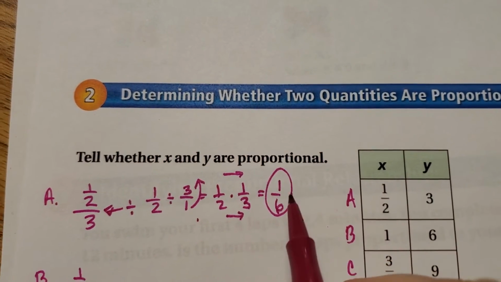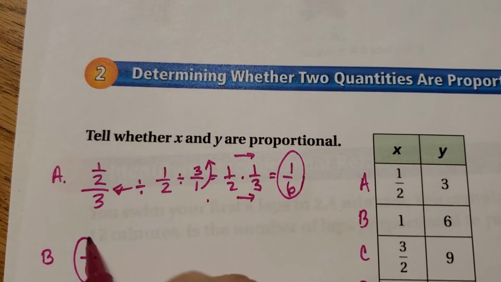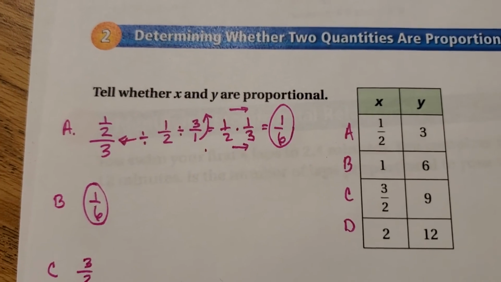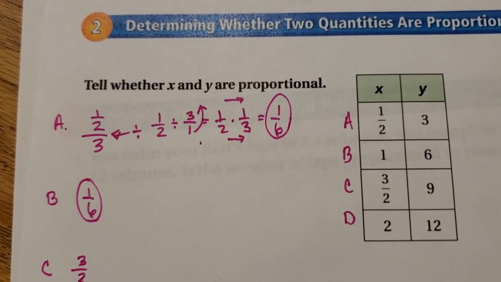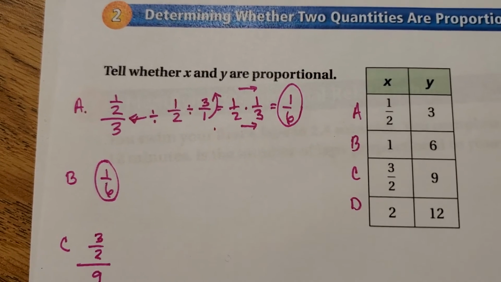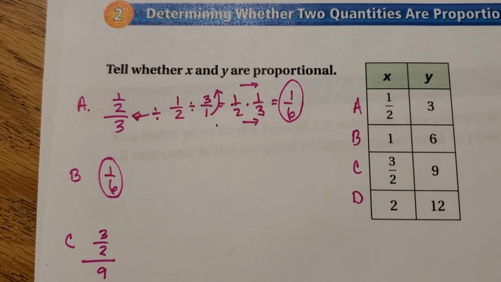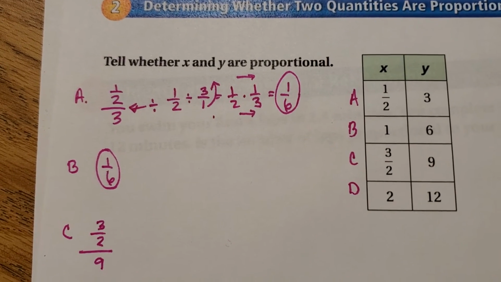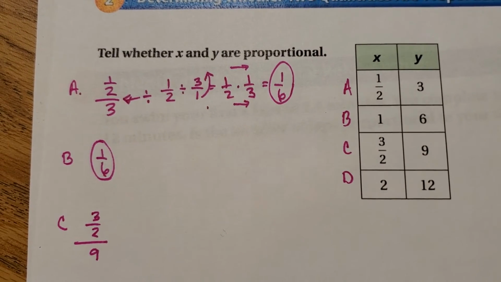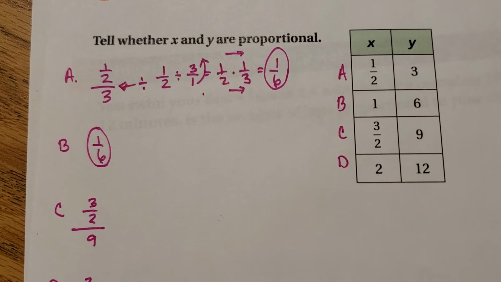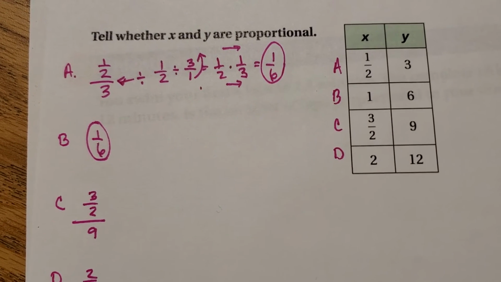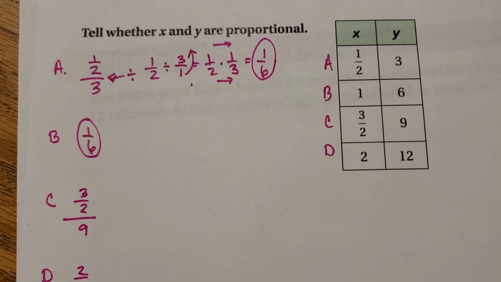Now, so far, A matches B, which is awesome. We need all 4 of them to match, though. You are not allowed to stop and say, we're done. Okay? Just because the first 2 match doesn't mean that all of them will match. Okay? That is called assuming, and you can't assume in math. You got to show me the work. You got to give me the evidence. You got to prove it to me.